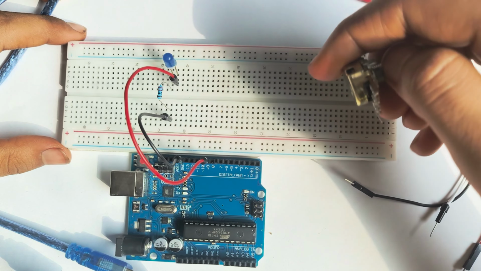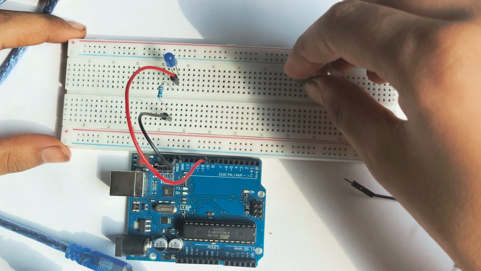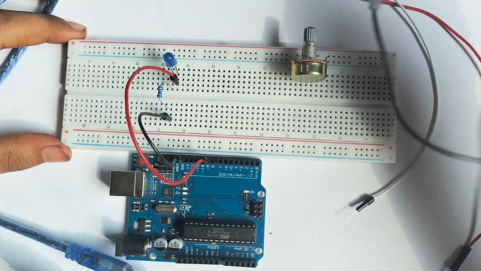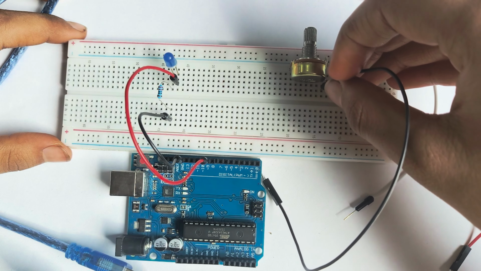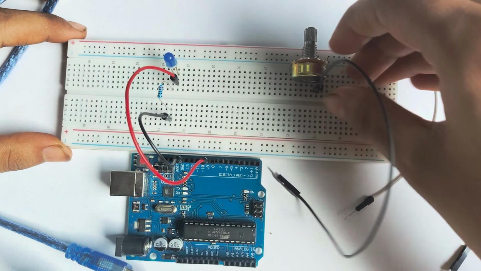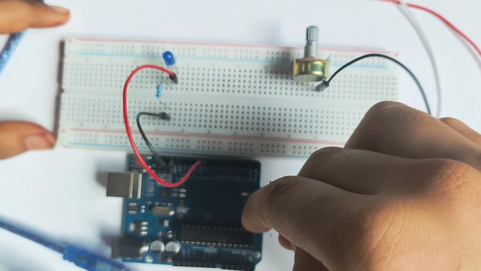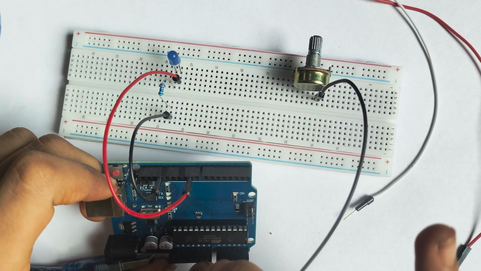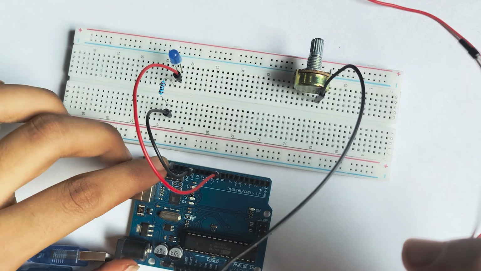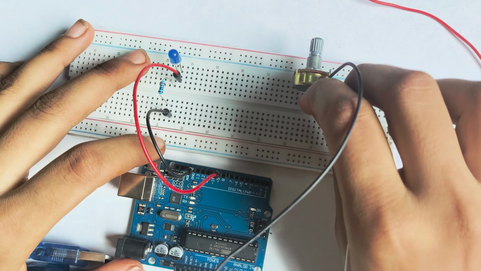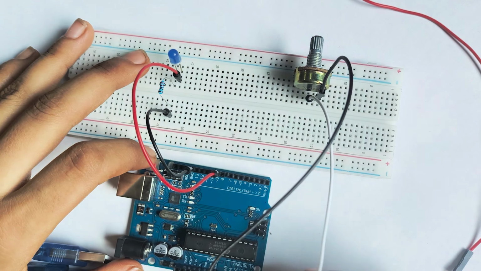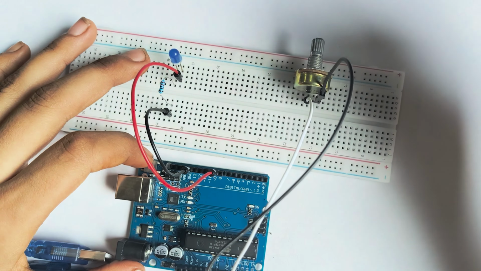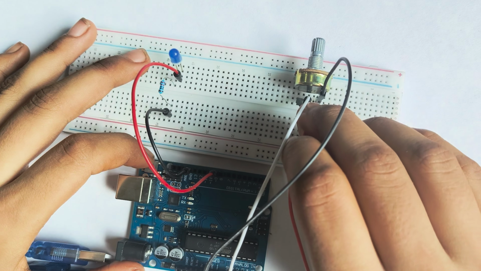now we insert the potentiometer into the breadboard. Now we connect the right side pin to the ground pin using a black jumper wire, and the middle pin to the analog pin using a white jumper wire. In the last, we connect the other pin to voltage using a red jumper wire.